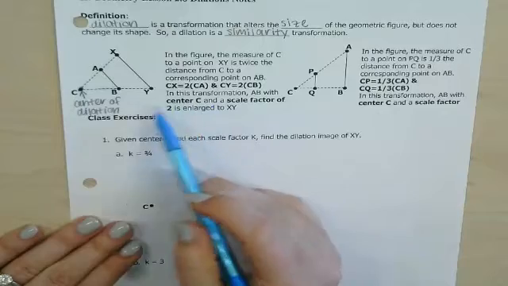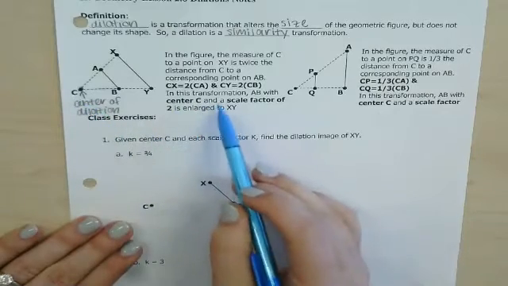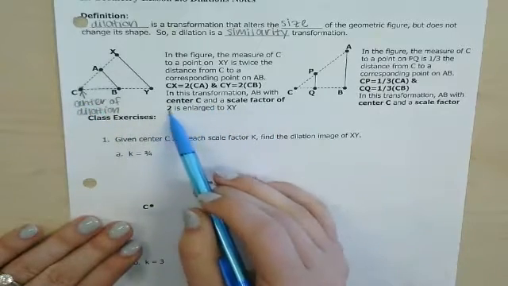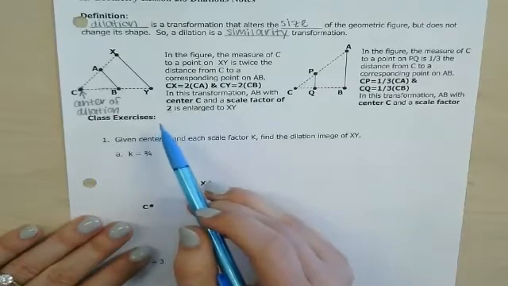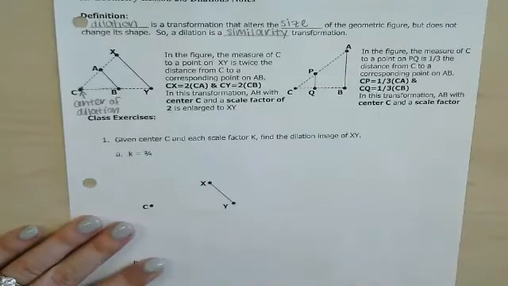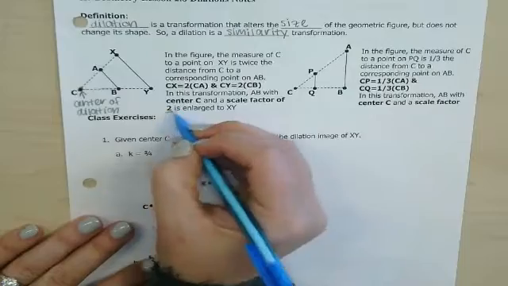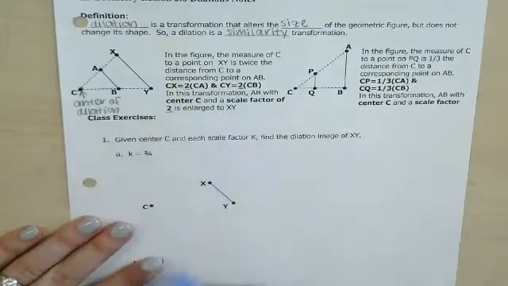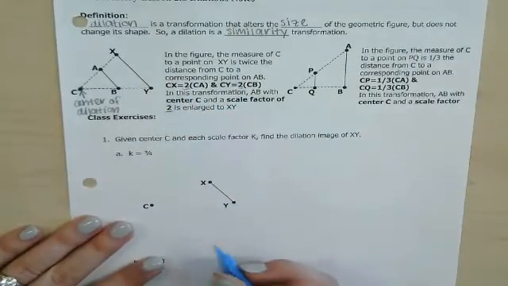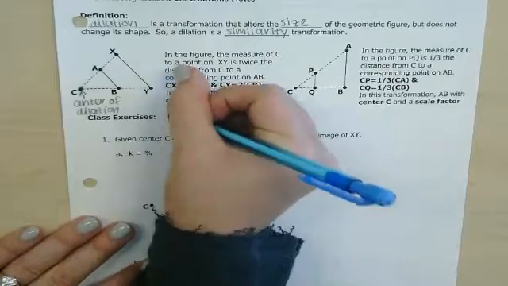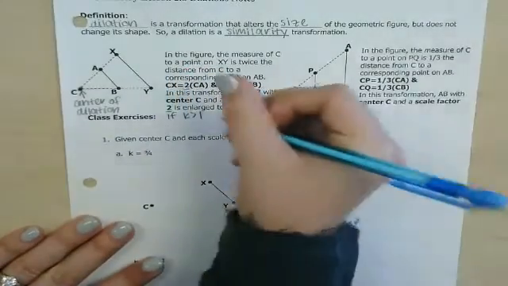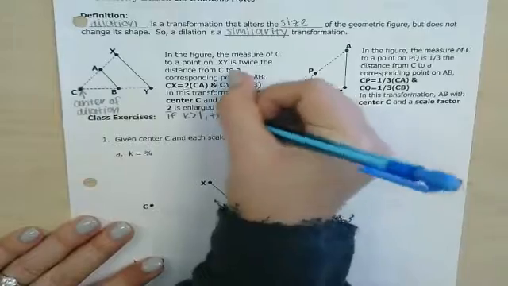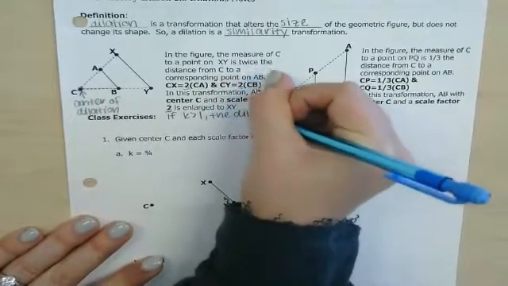And since center C was our center of dilation and we had a scale factor of 2, this figure was enlarged by a scale factor of 2. So if K, or the number that you're enlarging or shrinking by, is bigger than 1, so if K is larger than 1, the dilation is an enlargement.